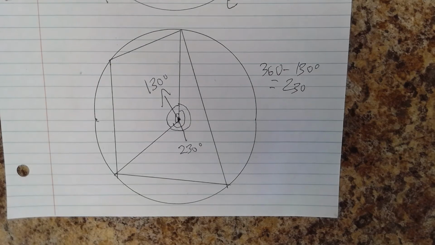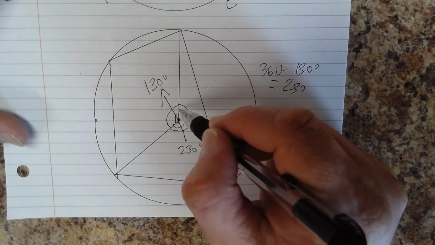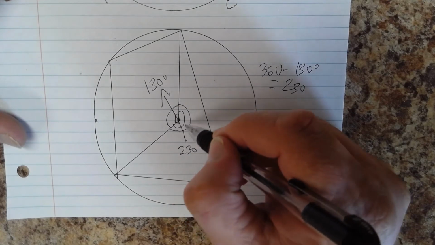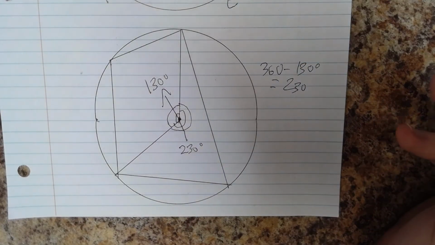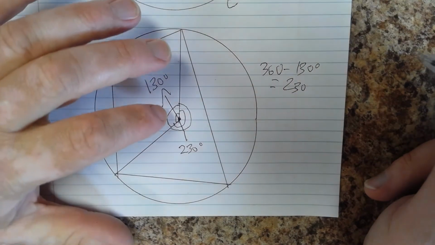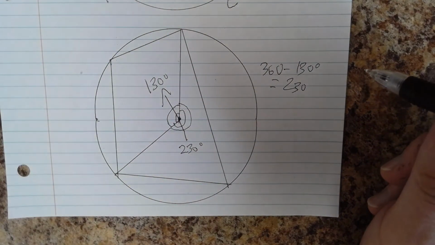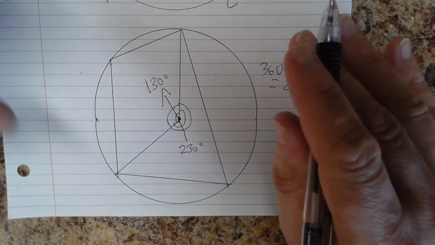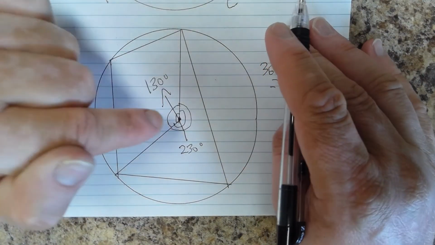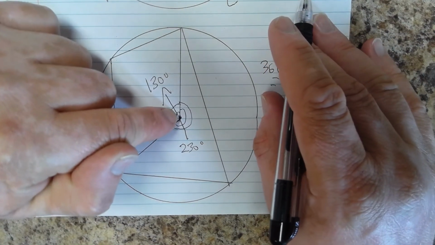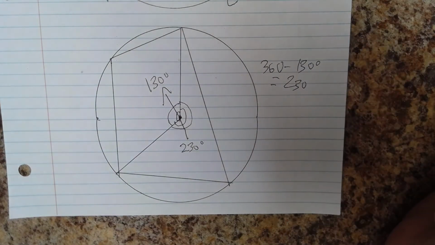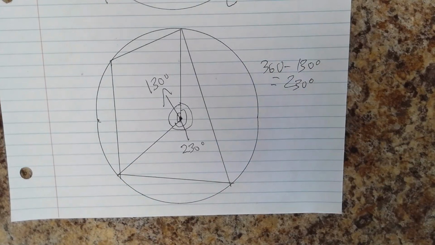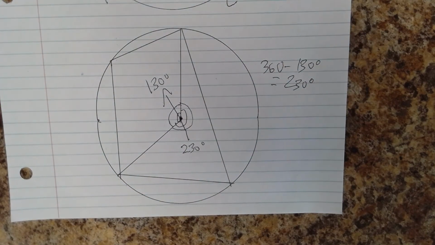See? So these angles in the center here, the two of them together, because they're in the middle of the circle, add up to 360 degrees. So as soon as you know one of them, you can subtract from 360 to find the other. So that's the center of your inscribed quadrilateral. This is a very straightforward concept. You can see it. And we'll do a few more examples where that's going to become clearer.